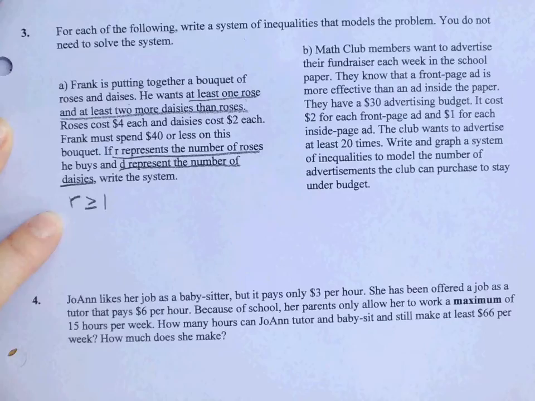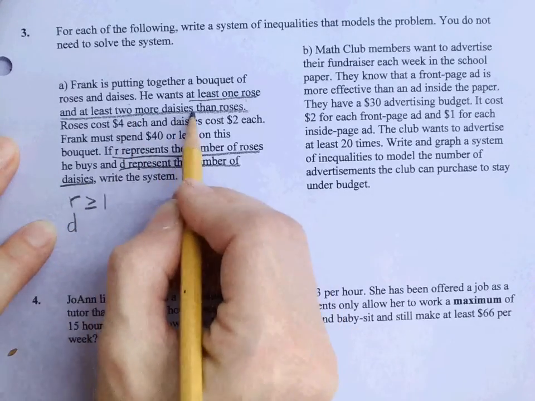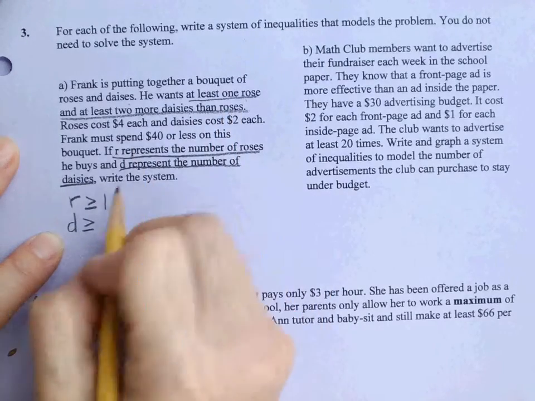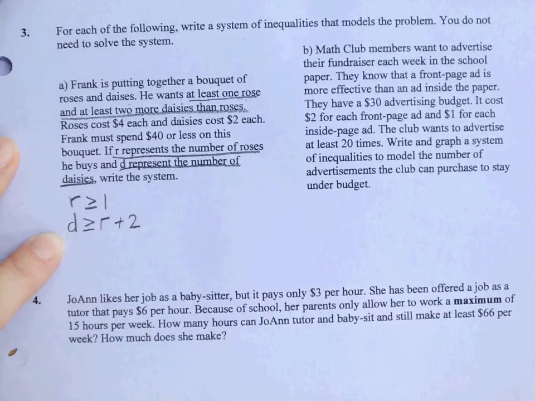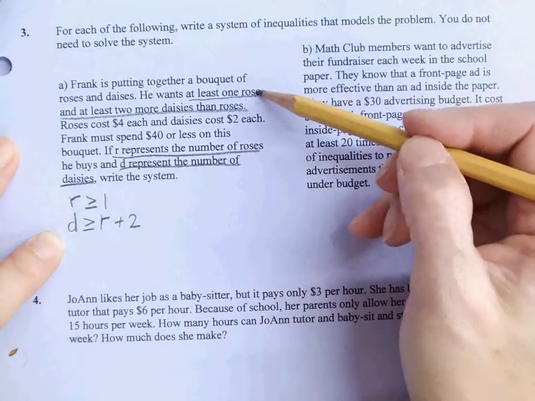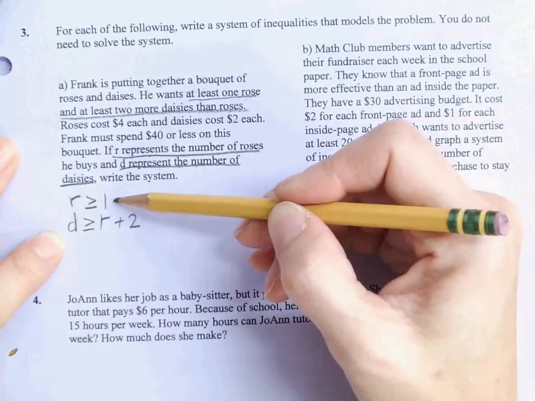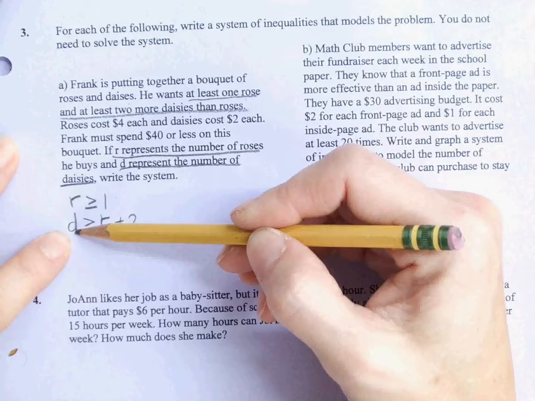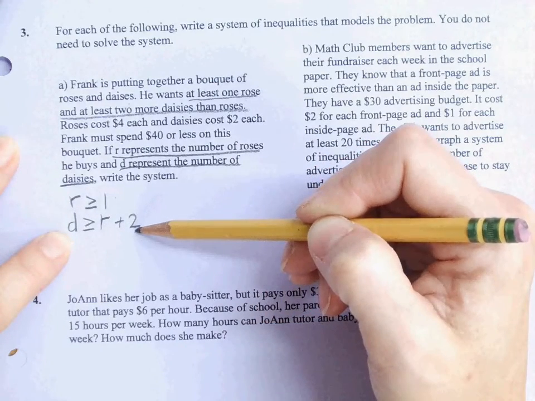So writing that situation down, 2 more daisies than roses is, for every rose, we add on 2 more daisies. Okay? So again, reread that sentence and the inequality I wrote for it. At least 1 rose, R is greater than or equal to 1. At least 2 more daisies than roses. So again, for every rose, we're going to add on 2 more daisies.